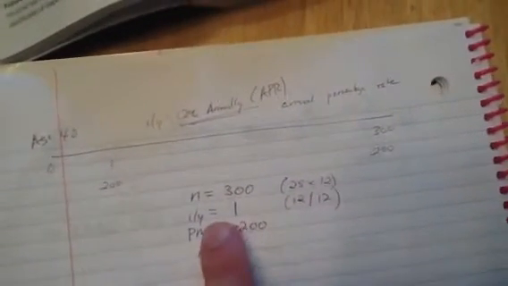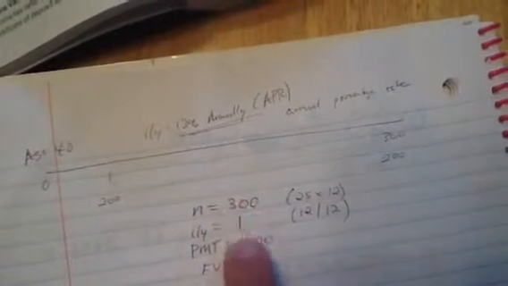So when you're doing a monthly problem instead of an annual problem, you make a couple of adjustments. You let N be the number of years times 12. The rate you're quoted will almost always be annual, and you're expected to notice that and adjust it by dividing. So 12% annually means 1% a month. Now we have 300 months at 1% a month.